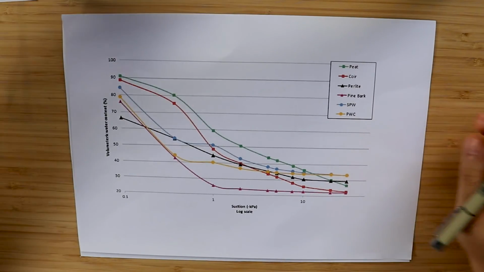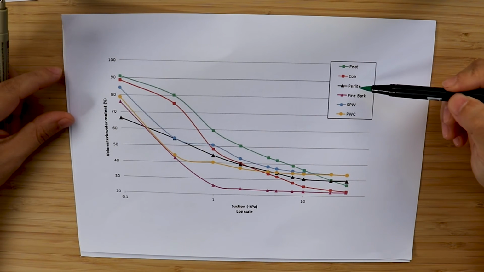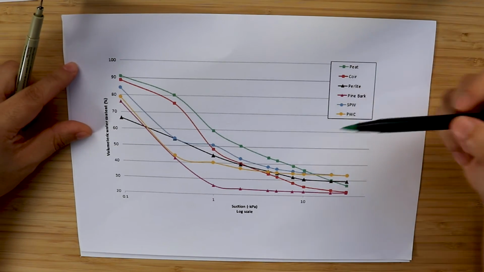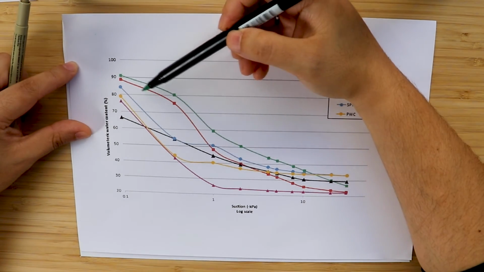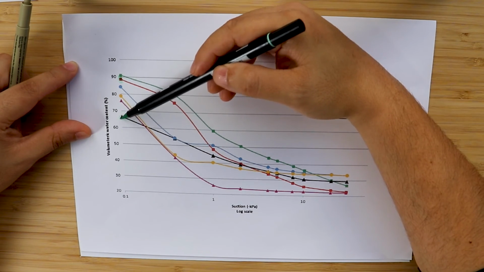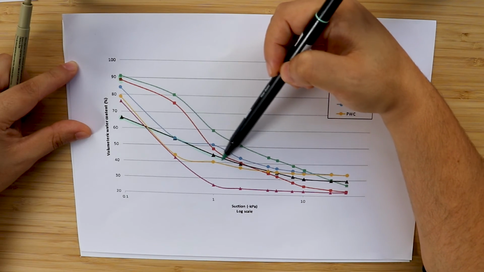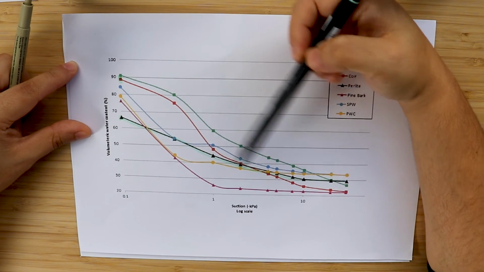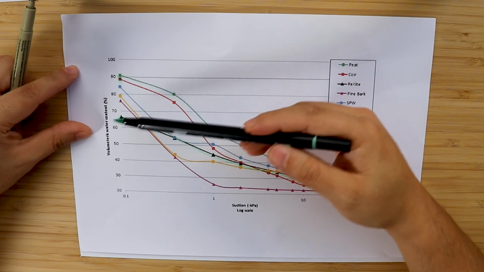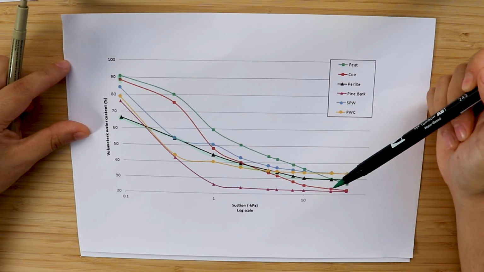So this is another similar graph that shows you different media comparisons, and we can see here again perlite and coco, and something similar to what we just saw. Coco starts way higher, perlite starts way lower, and perlite drops rather linearly in the beginning. We begin at way lower water content, so we will need to water these more frequently.